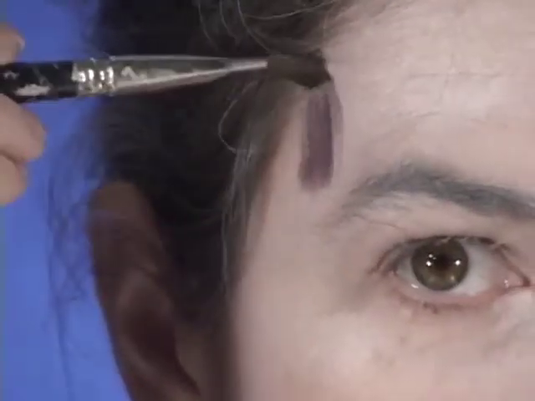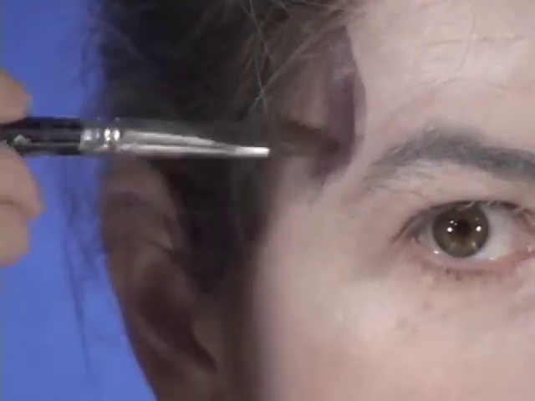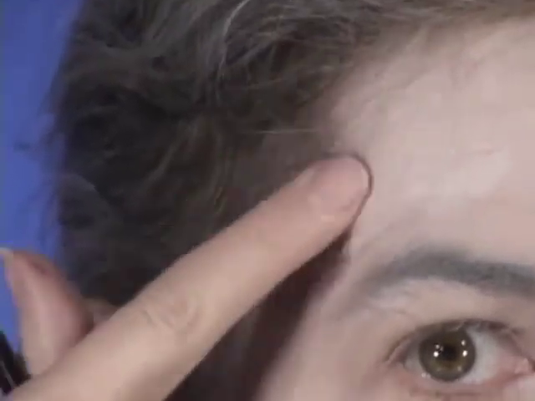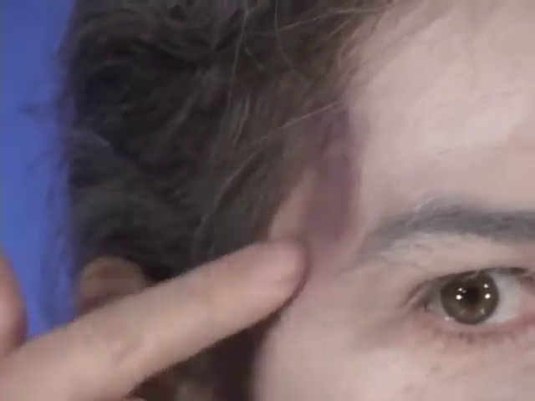Right. Now, I'm going to do the same sort of things that you saw me do in some of the old age makeups, but I'm going to do it in this unnatural purple color.